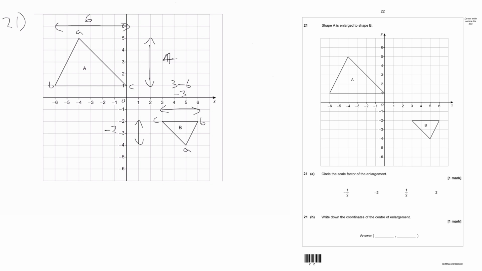So if we now compare the widths, for A we have a width of 6, and for B, let me just write that in, we have a width of minus 3, then we can see that the change here is a factor of minus 2, i.e. if we say A times x equals B, so we have 6x equals minus 3, well, x is going to be minus 3 over 6, which is minus a half.